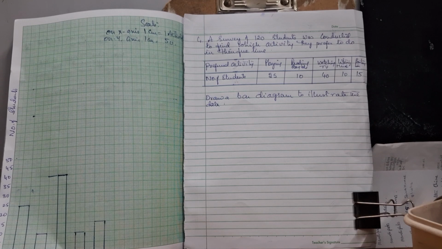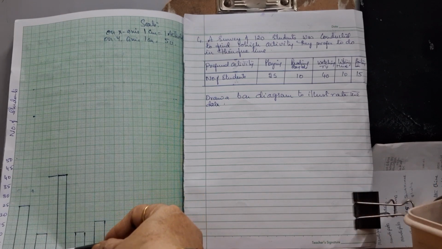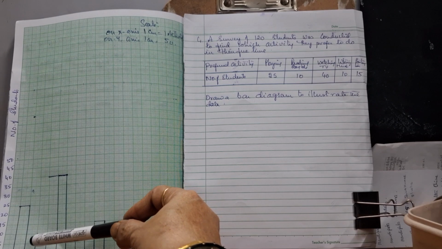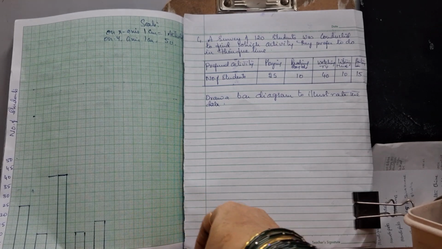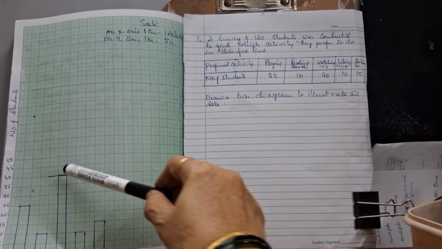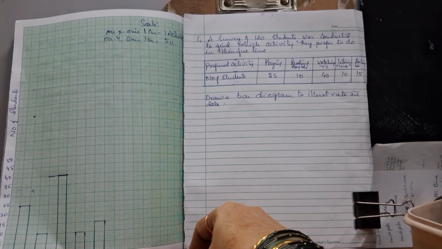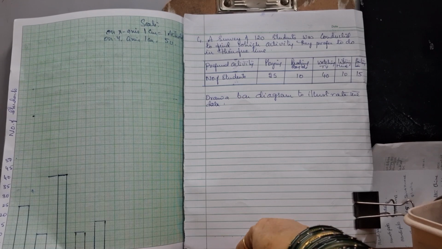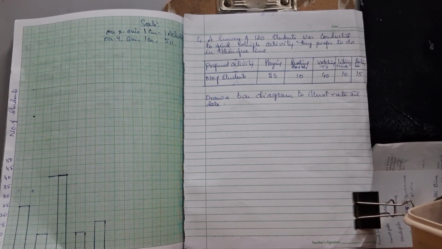So the first one, playing 25. Then reading storybooks 10. And watching TV 40 members. And listening to music 10 members. And painting 15 members. So these are the graphs, children, and the scale that I have used: on the x-axis 1 centimeter is 1 activity, and on the y-axis 1 centimeter is equal to 5 units.